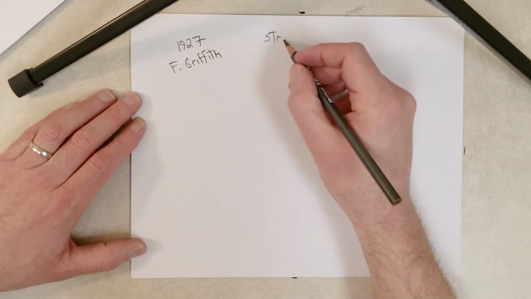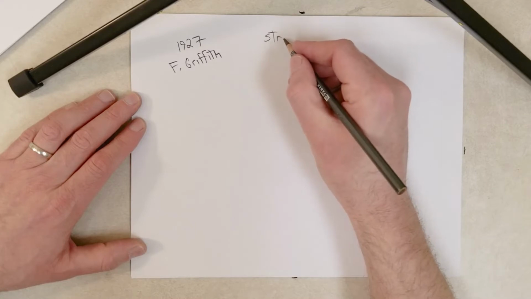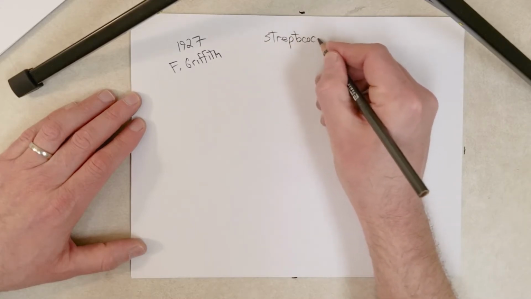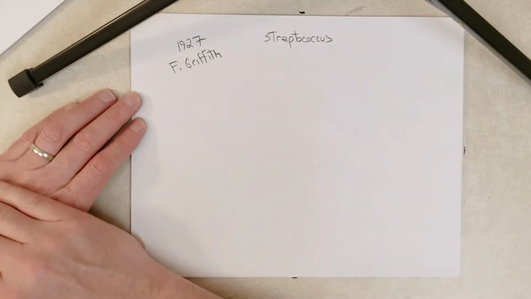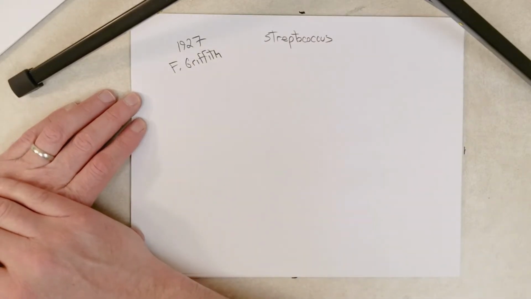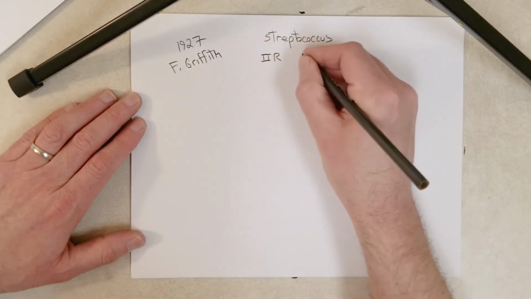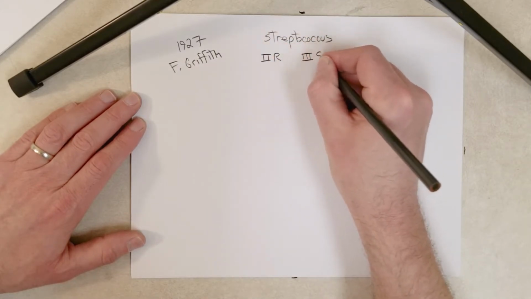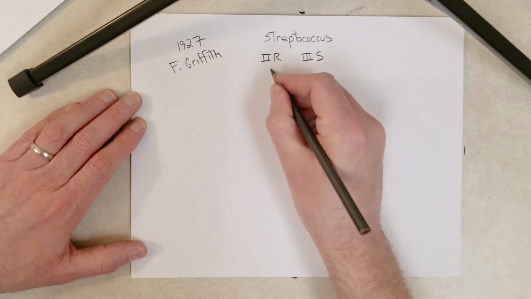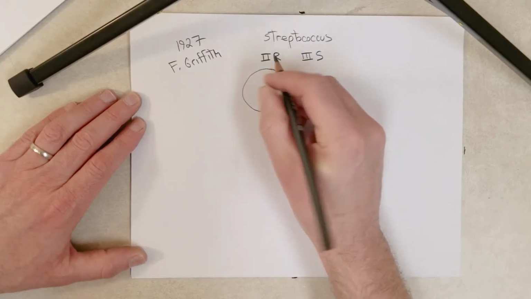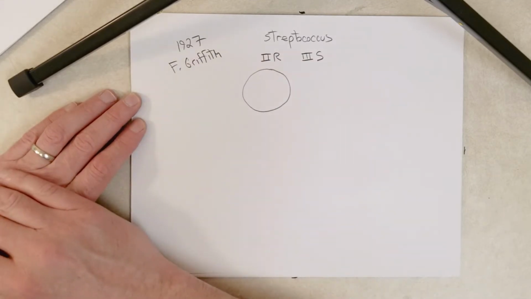What he did was work with the Streptococcus bacterium, and he was working with two strains, 2R and 3S. Now 2R is what we're going to call non-pathogenic, non-infectious in mice. So it's the non-infectious strain.